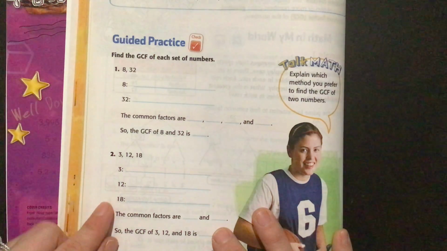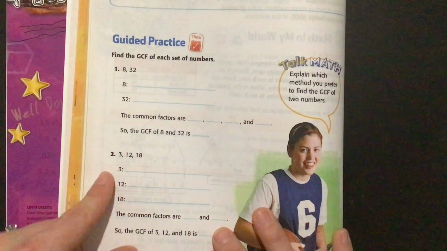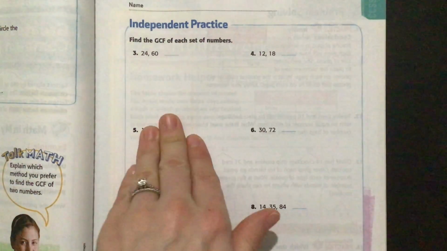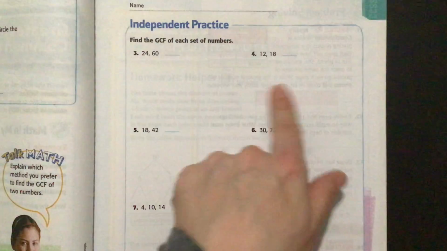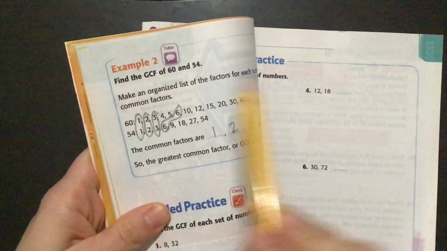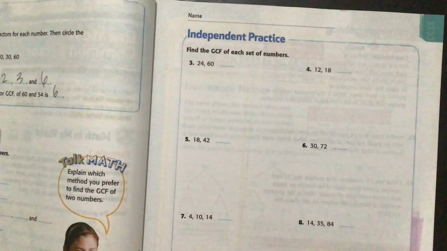Okay, you're going to do it again for number 2 with 3, 12, and 18. Oh, and this one you're going to practice comparing 3 different numbers. And you're going to do the same over here. Remember, they're not giving you the lines here, but you're just making a list, 24 and 60, 12 and 18. Because this is done for you right here, it's the perfect example for this, okay?